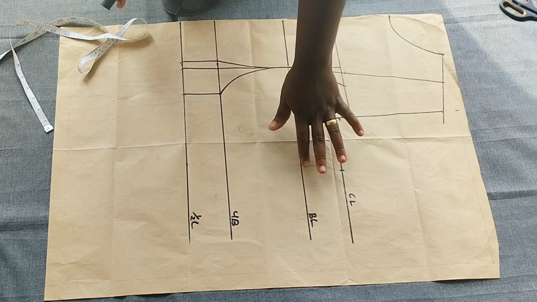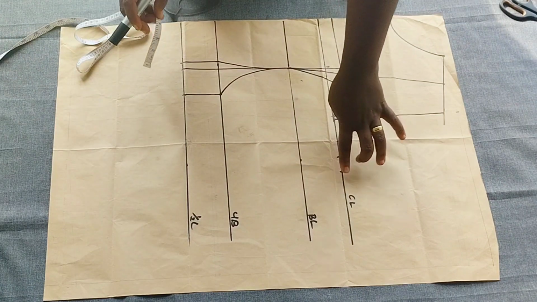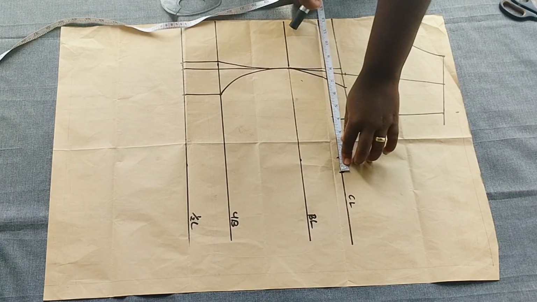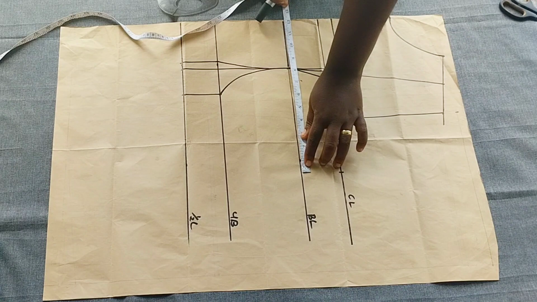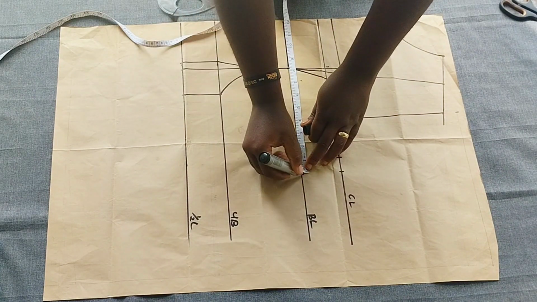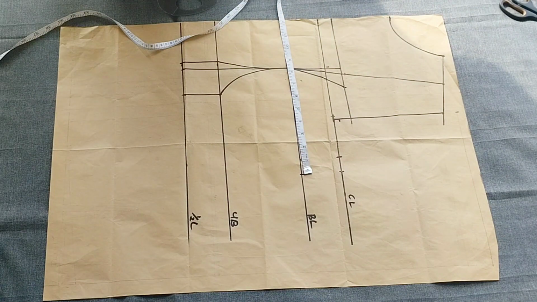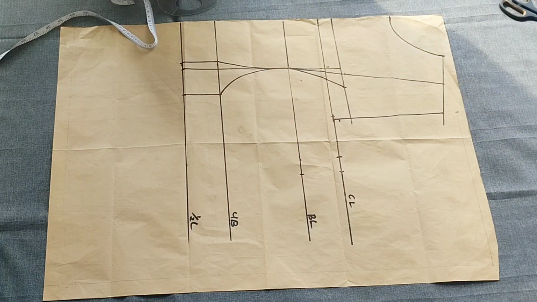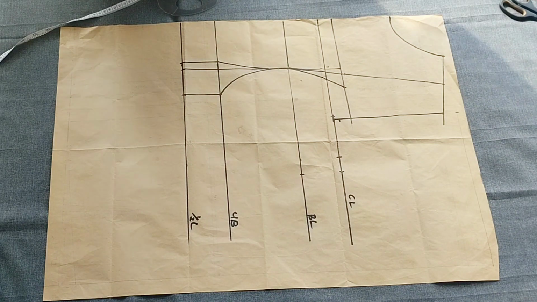So this line, we're going to replicate it right here on the bust line. This is actually the chest line. We're going to bring that out. So this is about 12.25, and then I'm going to mark this here 12.25. Okay, and then on our under bust is 36 divided by 4 will give us 9 inches.